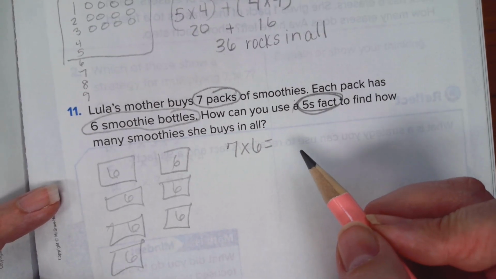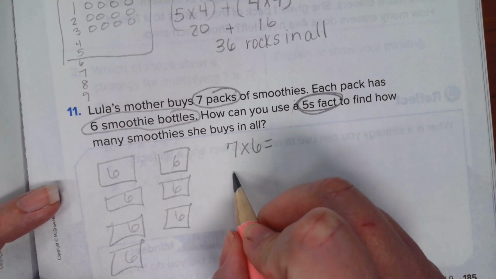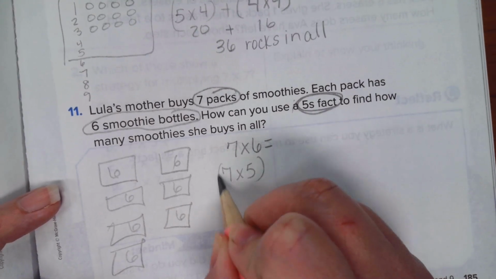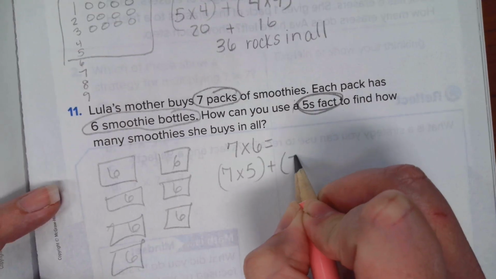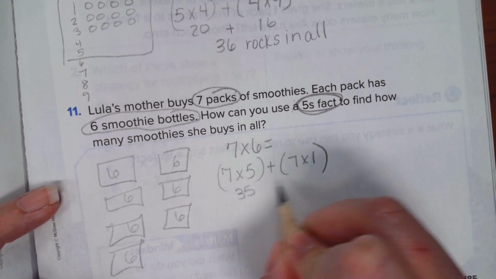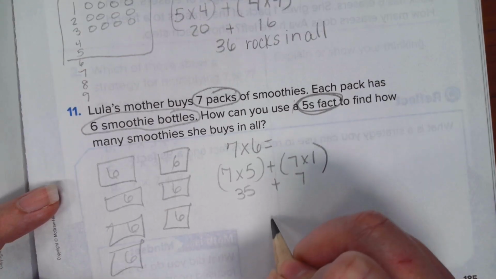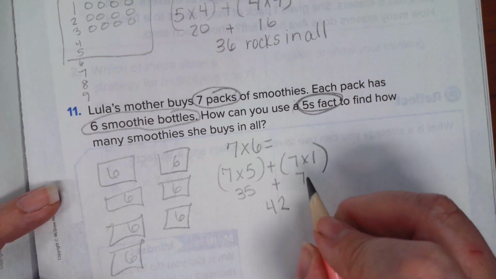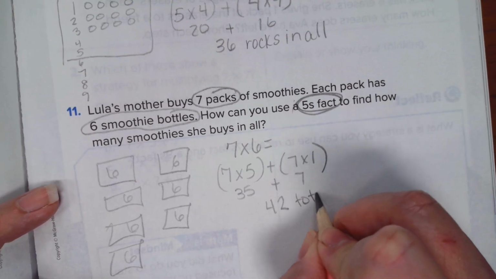So you have to decompose it with the 5 facts. So you can do 7 times 5 plus 7 times 1, and then get 35, and then 7, which is going to give you 42 total smoothies.